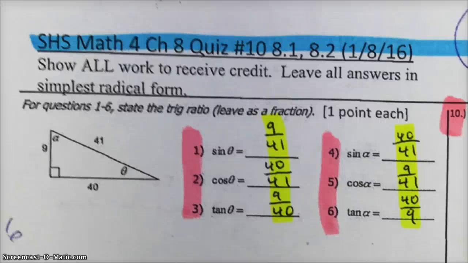Hi, this is Mr. Ng, going over the quiz corrections for Math 4. We're in Chapter 8, quiz number 10, on sections 8.1 and 8.2. This was taken on January 8th, 2016. Show all your work to receive credit. Leave all answers in simplified radical form.